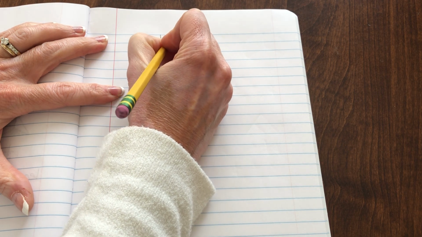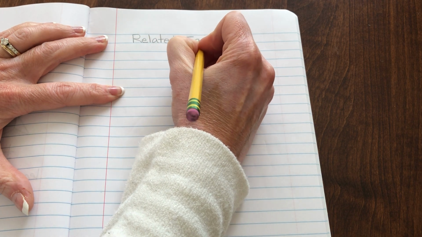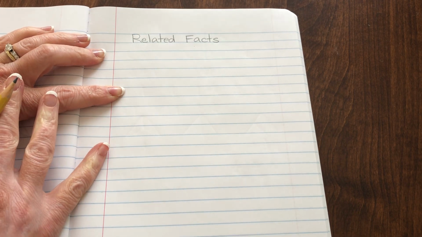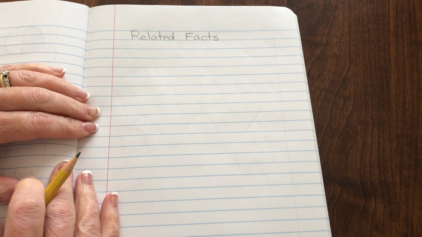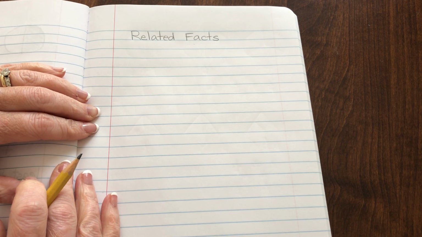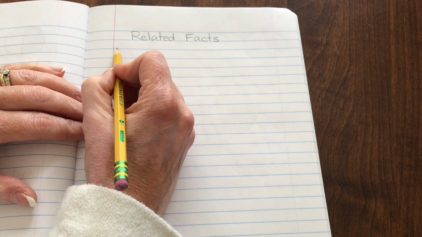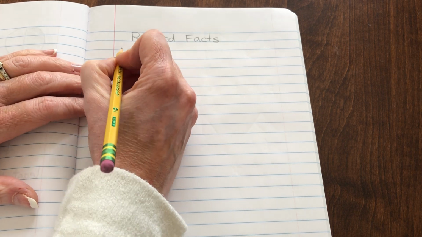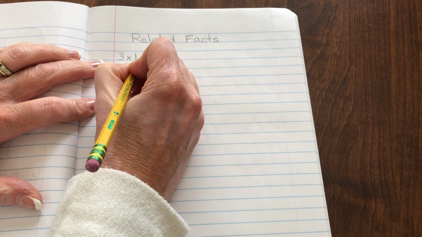Related facts. This is a similar idea to number bonds, only these are like number bonds for multiplication and division rather than number bonds for addition and subtraction. So I want you to skip one line, one baseline down right next to this red line, and I want you to write the problem 3 times 1, or 3 groups of 1.